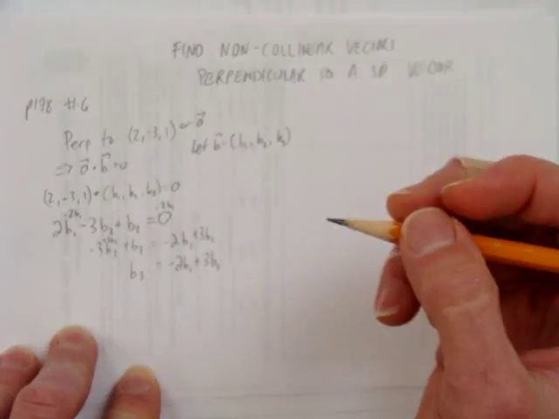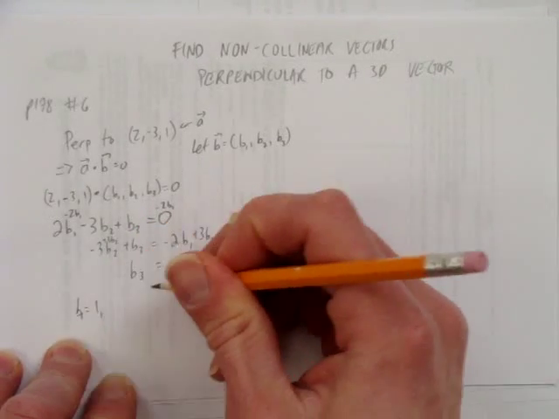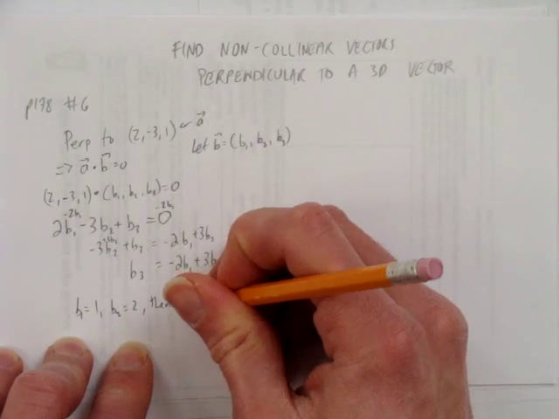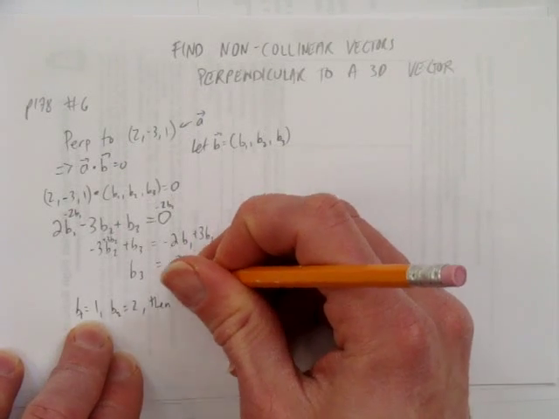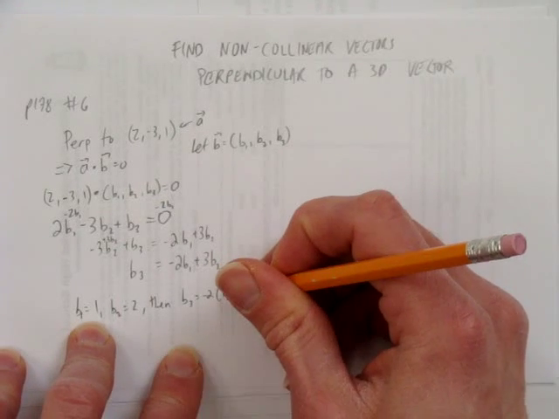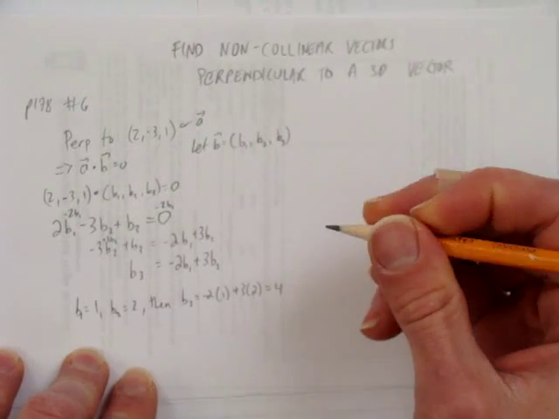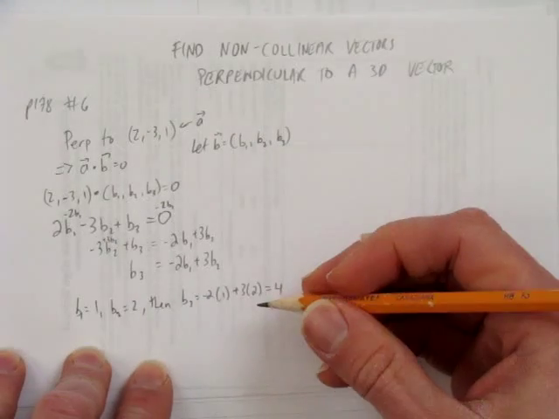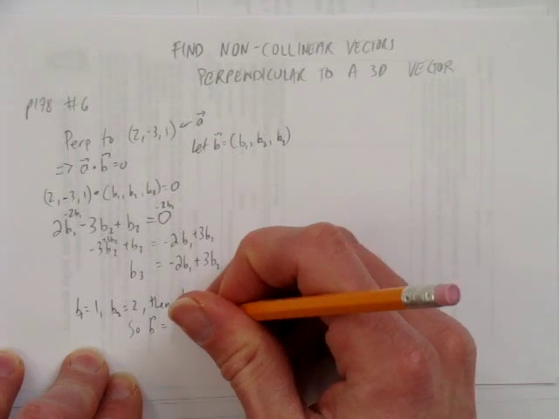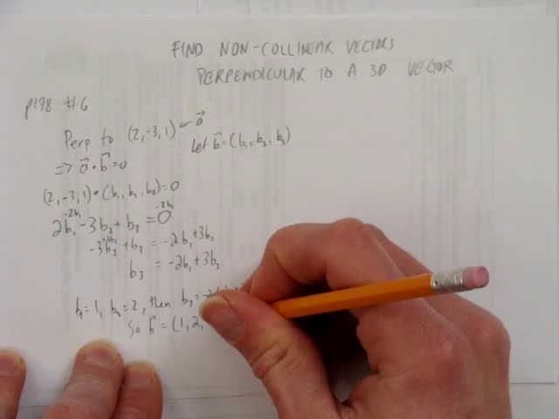So for example, why don't we try b1 equals 1 and b2 equals 2. If that's true, then b3 just equals -2 times 1 plus 3 times 2. -2 times 1 is -2, plus 3 times 2 is 6, so you get 4. So we've got one possibility. We have vector B equals, b1 is 1, b2 is 2, and b3 was 4.